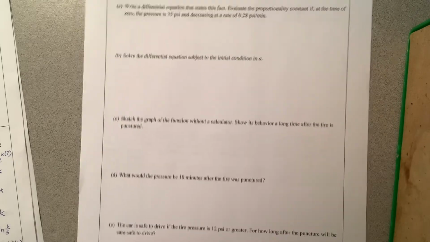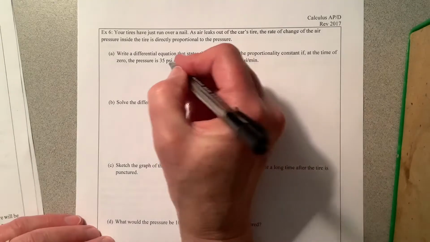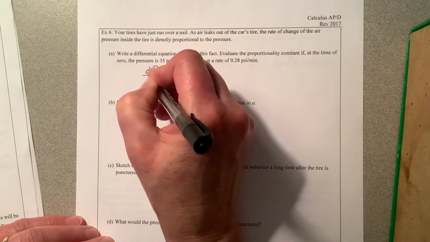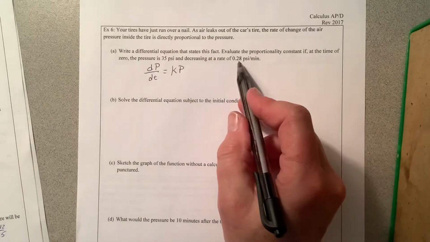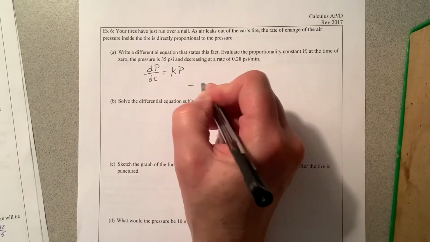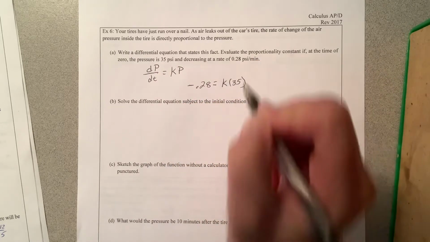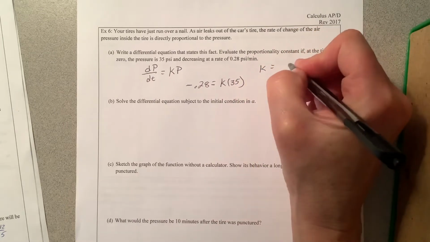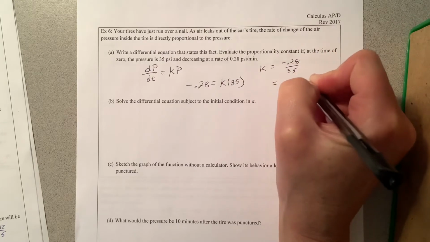Okay? Your tires have just run over a nail. The air is leaking out of your car's tire at a rate of change of the air pressure inside the tire is directly proportional to the pressure. So, you know, the rate of change of pressure over time is Kp. They gave us the initial one decreasing at a rate of negative 0.28. K times 35 pounds was the pressure to begin with. So K is equal to negative 0.28 divided by 35, which is negative 0.008.